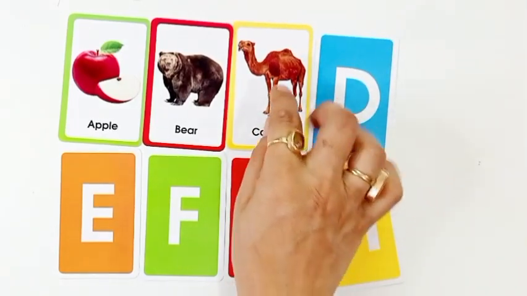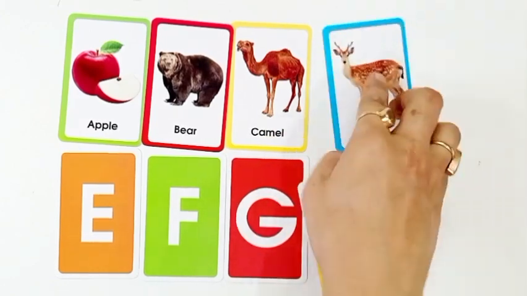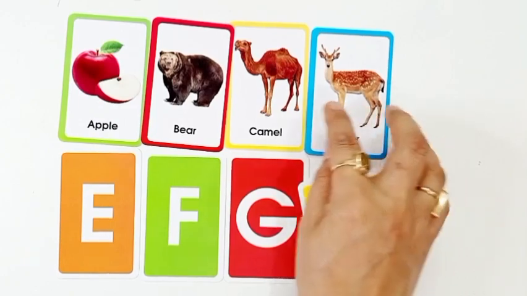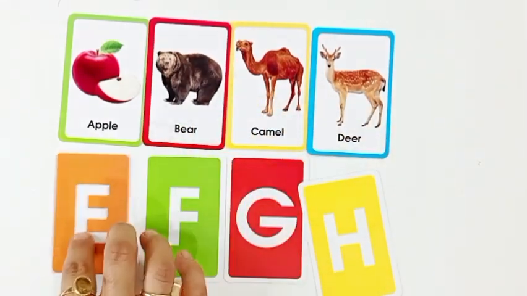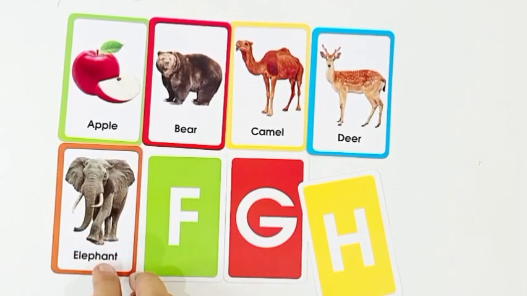C-A-M-E-L, camel. This is camel. D. D for deer. D-E-E-R, deer. This is deer. E. E for elephant. E-L-E-P-H-A-N-T, elephant. This is elephant.